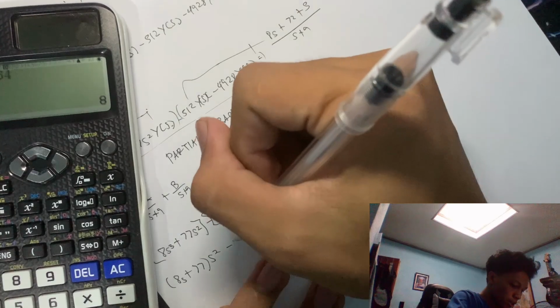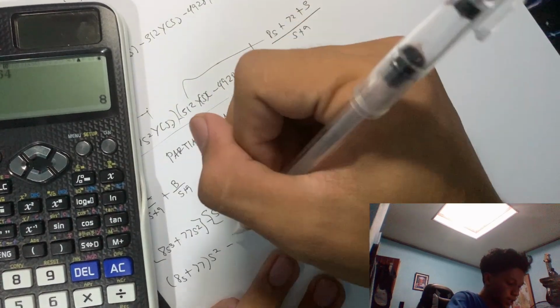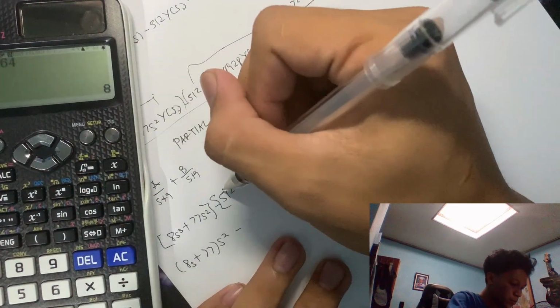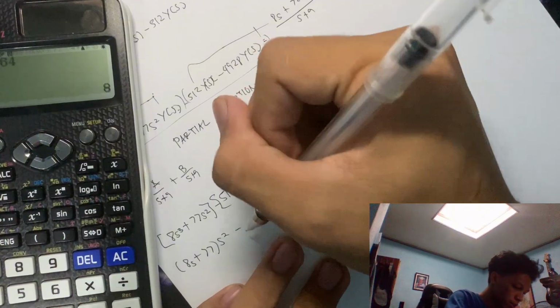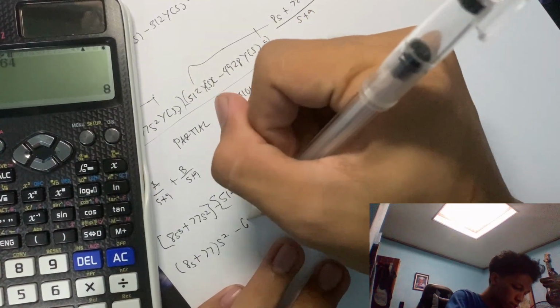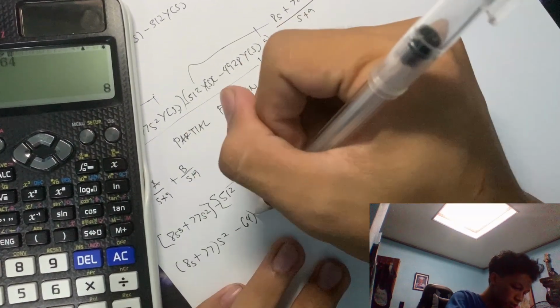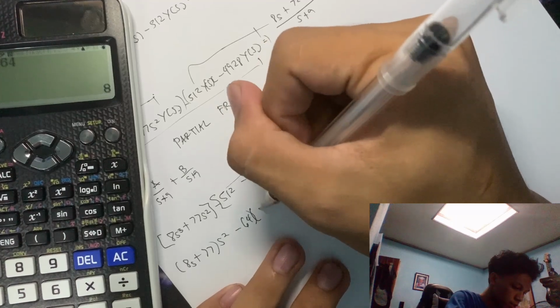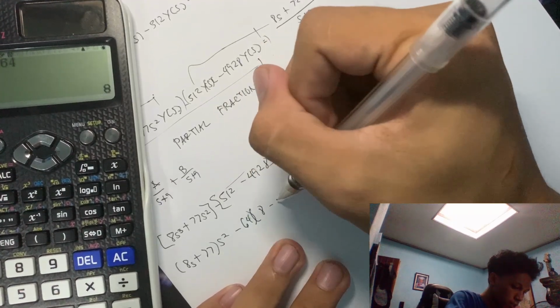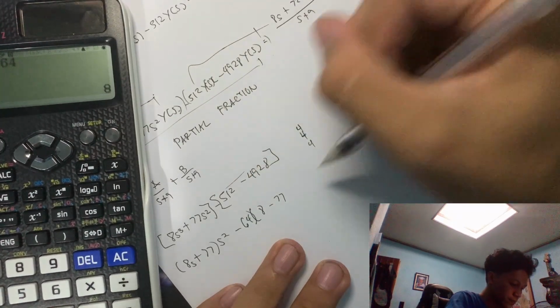As ganun nga, nakita natin na pwede siya i-factor by 64. So minus 64 times 8 minus 77. There we go.